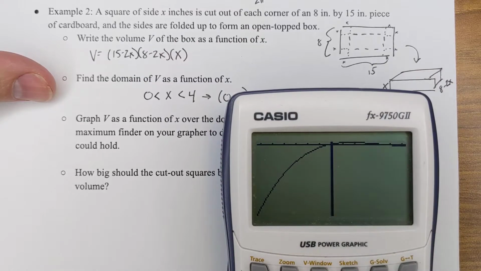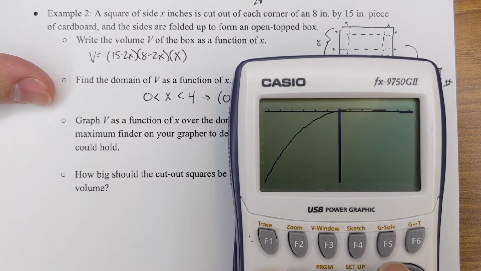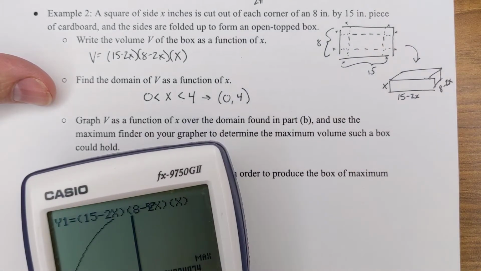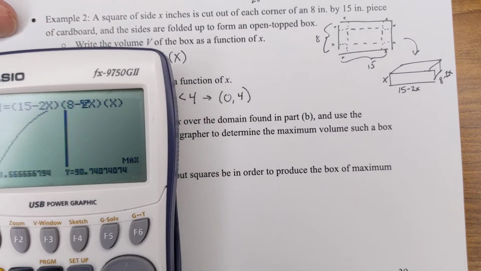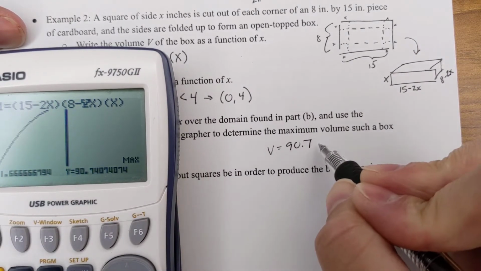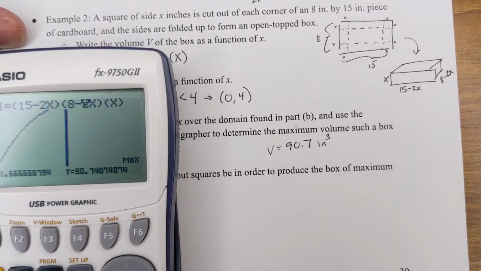But it says on a Casio, if you want to find the maximum value, you can press G-solve and then hit max, and it will find the maximum value for you. So there you go. Determine the maximum volume such a box could hold. Since V is acting like my y, V is equal to 90.7 cubic inches.